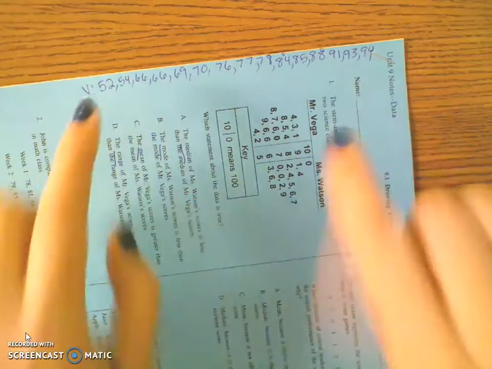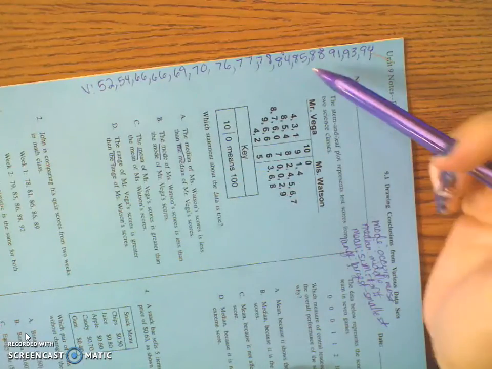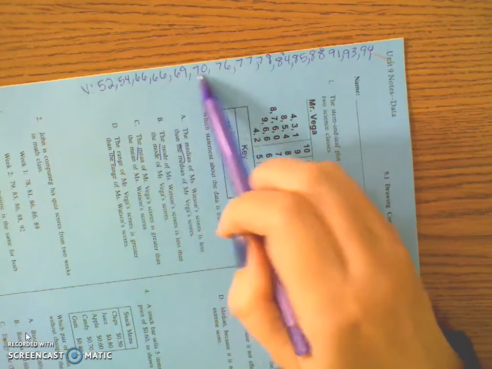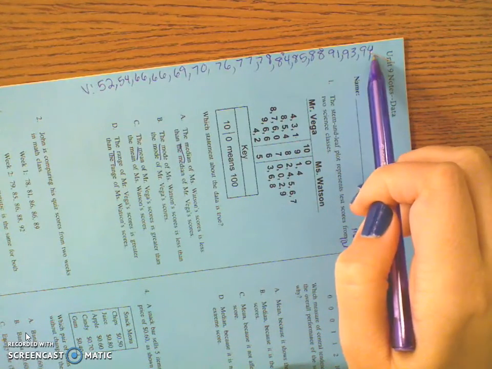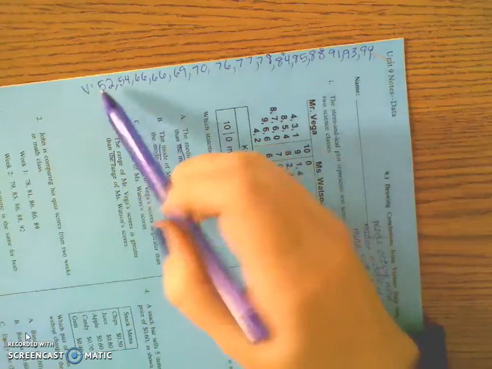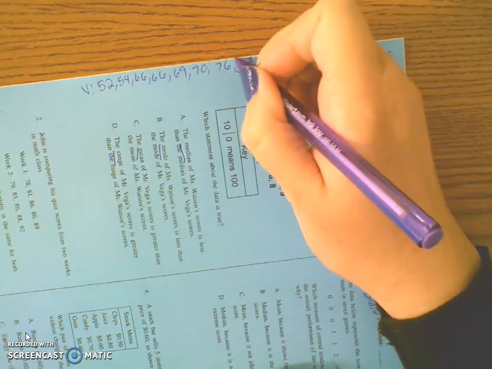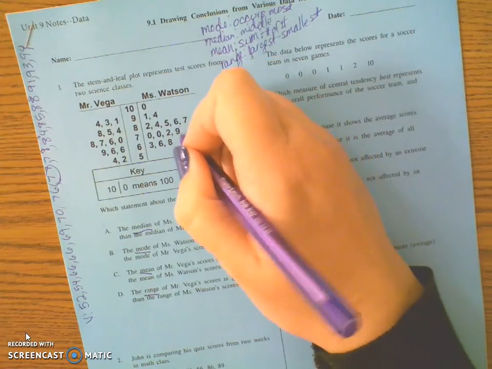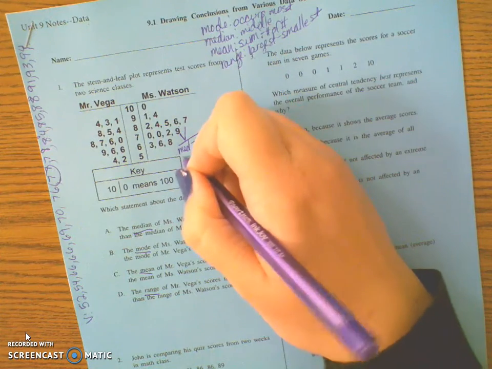So you can do this a couple of ways. Lots of people like to take their fingers and go like that. I just like to count how many numbers there are in the data set and then find the middle number that way. So 1, 2, 3, 4, 5, 6, 7, 8, 9, 10, 11, 12, 13, 14, 15. So if there's 15, if I divide 15 in half, that's 7 on each side with 1 in the middle. So I go 1, 2, 3, 4, 5, 6, 7, and then the next one is the middle. So that means for Mr. Vega, the median is 77.